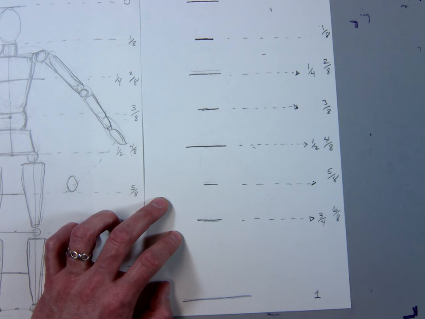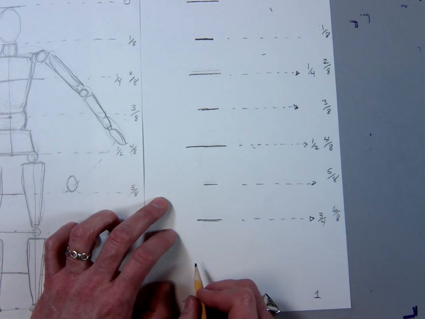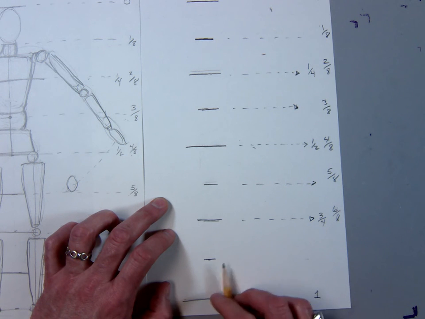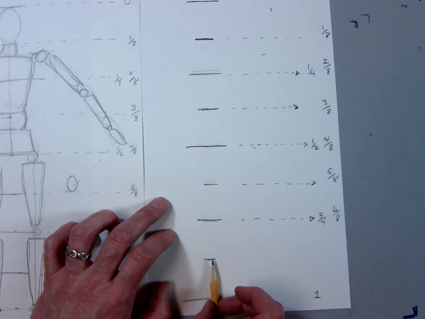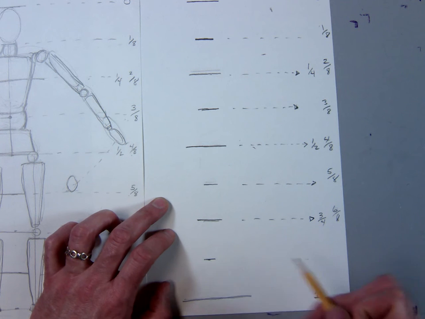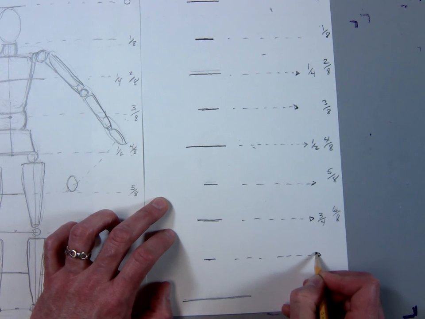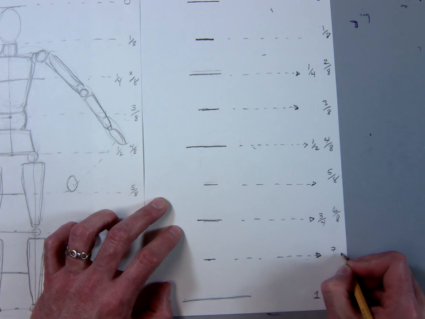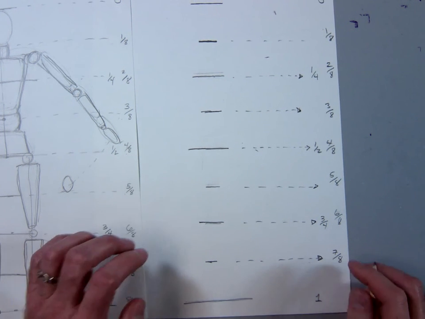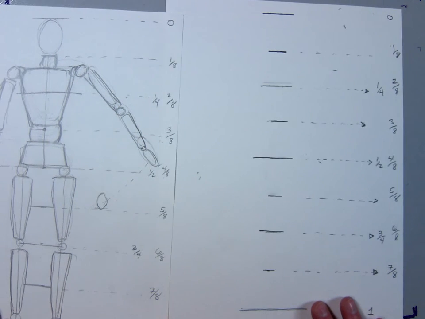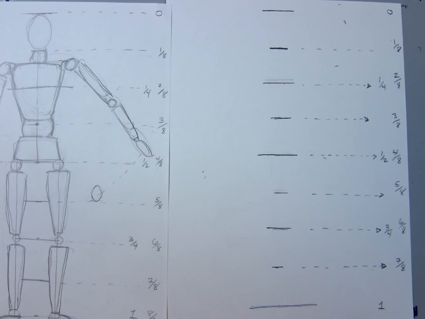And the next one here is going to be our 7/8.